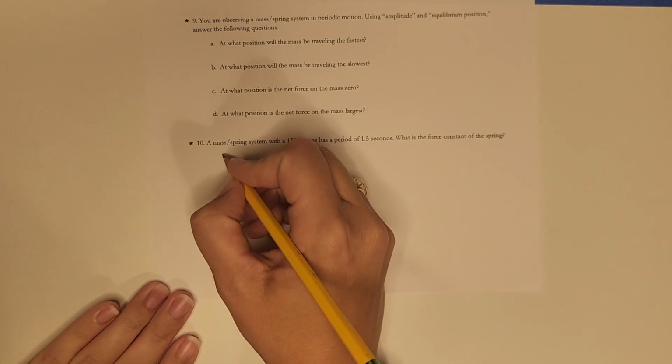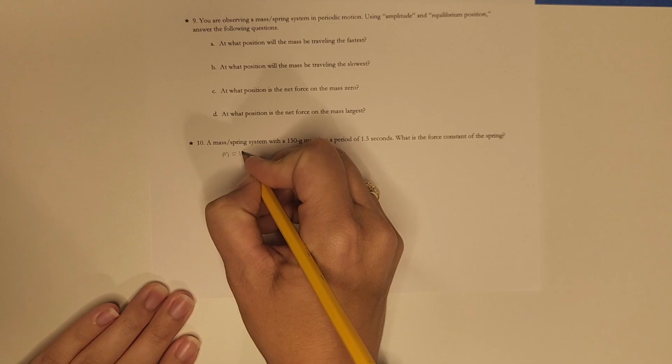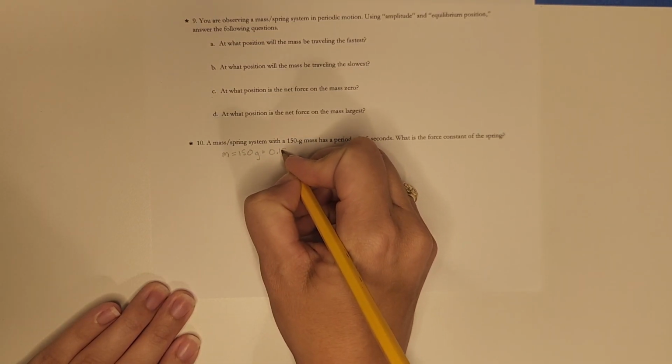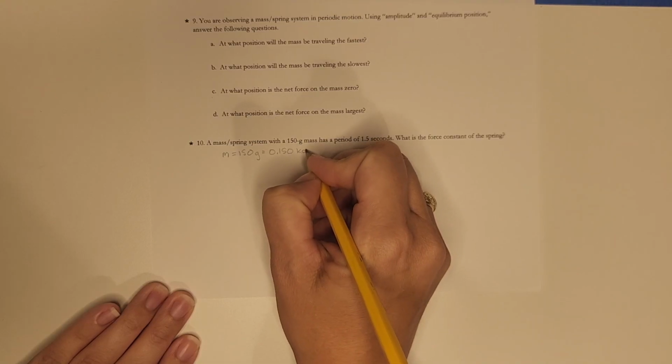For question 10, a mass spring system with a 150 gram mass has a period of 1.5 seconds. What is the force constant of the spring? So we are given mass equals 150 grams equals 0.150 kilograms.